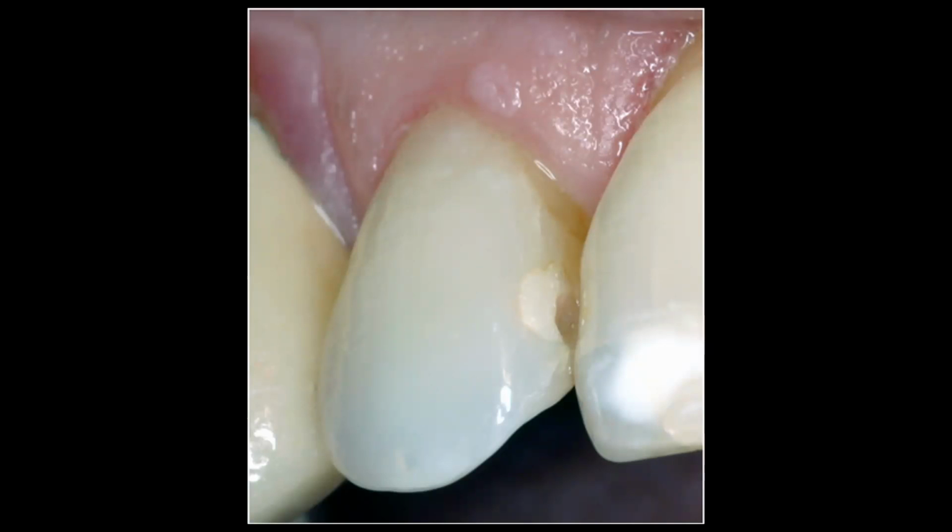This is something called cavitation. This, you'll notice it kind of looks frosted here. And you see a hole here. This, I could take my explorer, push on it, and just crack it. So think about if you're digging a tunnel under the ground. You're under the ground, you know you have a thin layer of dirt above you. That's what cavitation is. It's undermining the enamel as the cavity gets bigger.